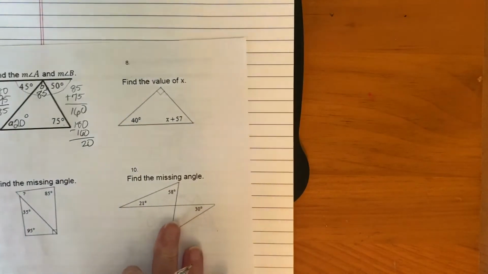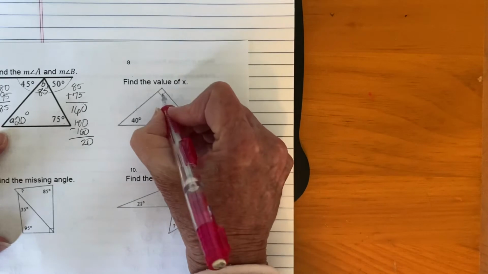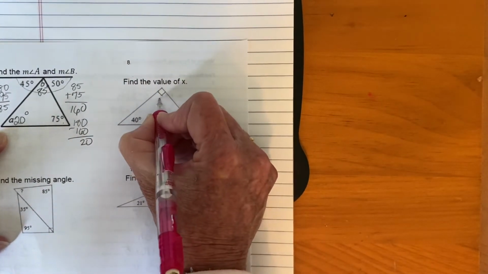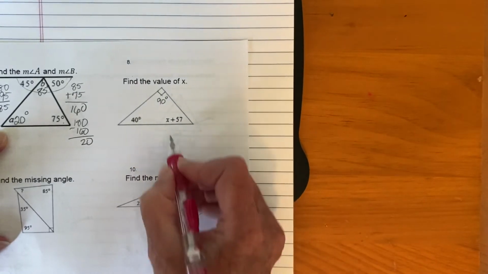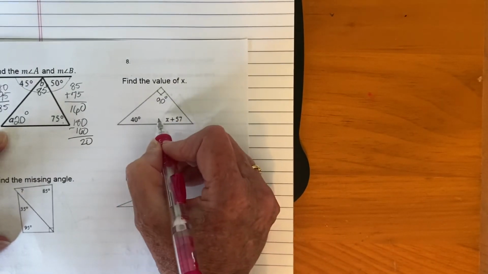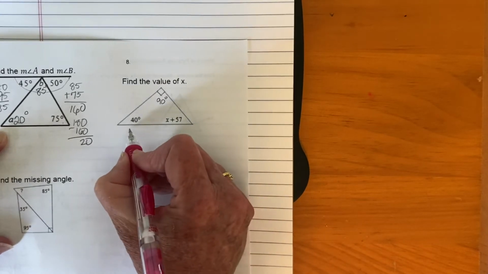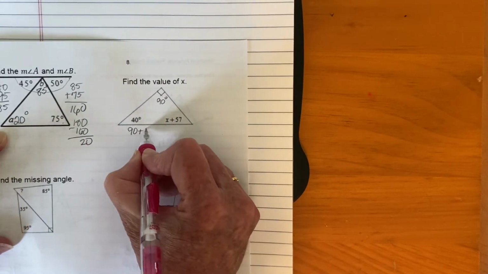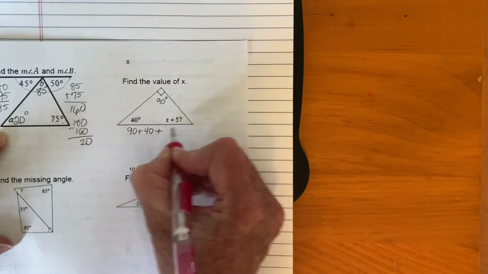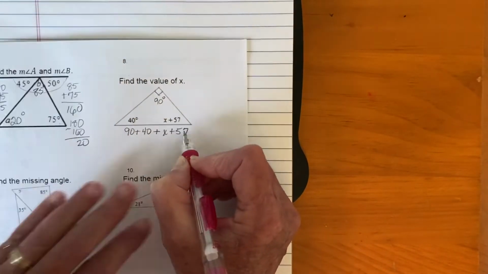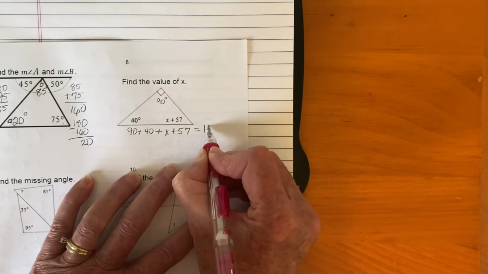All right, so in this one, I know this angle right here because it has that little mark there. Well, I know that that is 90 degrees. So the sum of the interior angles of a triangle is 180. So if I take 90 plus 40 plus x plus 57, those are the three angles, they are going to total 180.